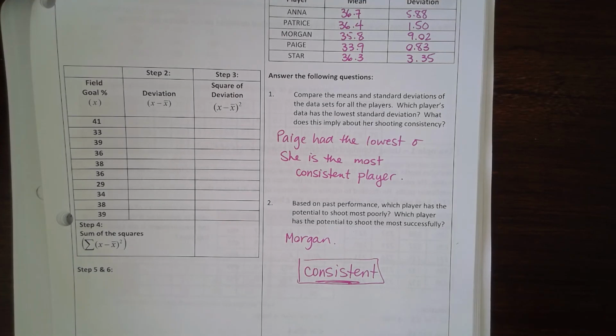I hope you managed to survive doing all those long calculations. It's not terrible, but I'll show you in the next video how you can use your calculator to be able to get there faster.